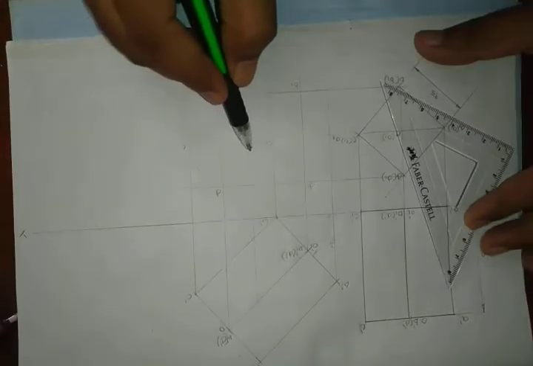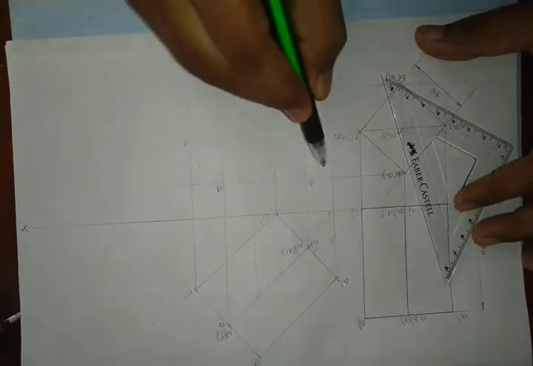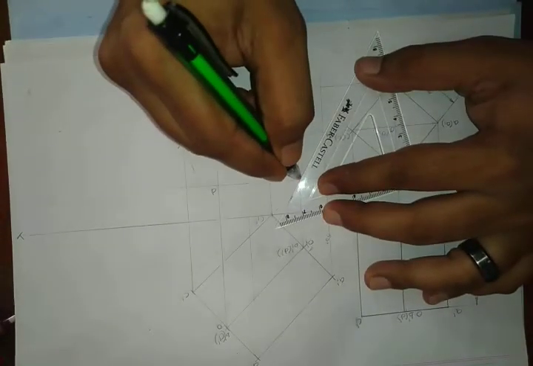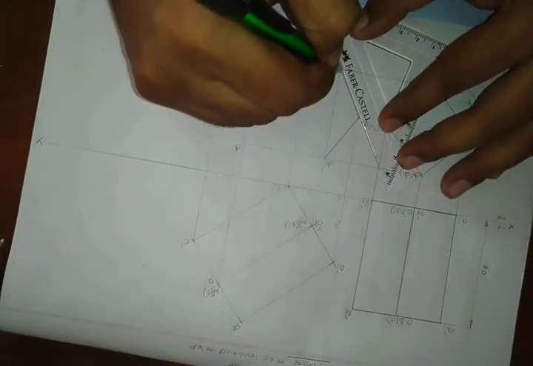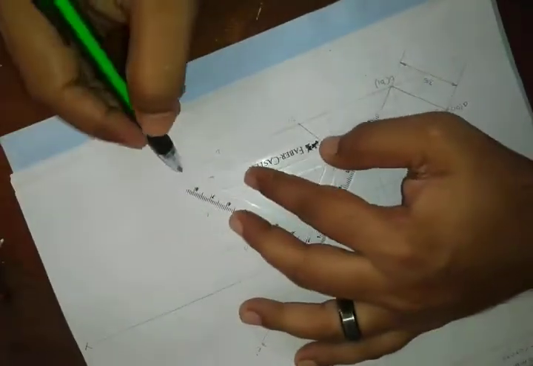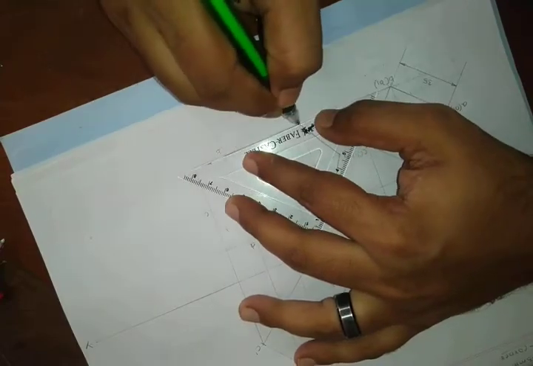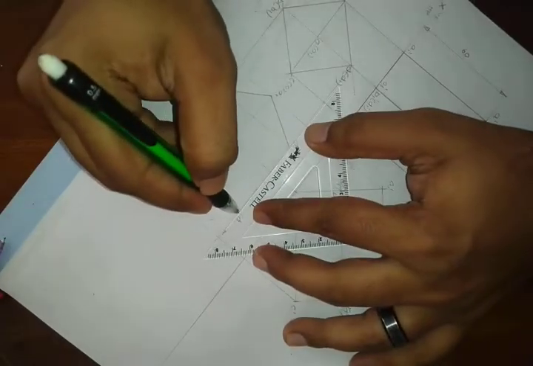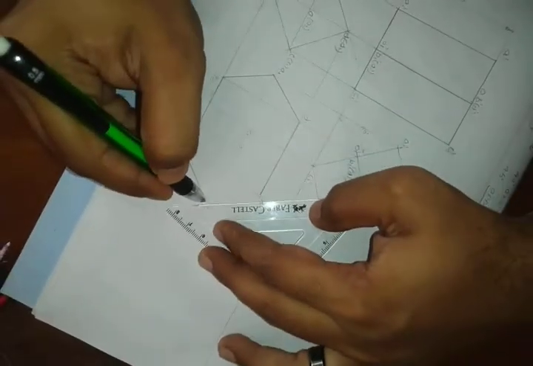So now you can see that C and A are in the middle and these points are in the boundary. So the rule says that first you have to connect the boundary with the visible edge. So I'm connecting all the points in the boundary with the visible edge.